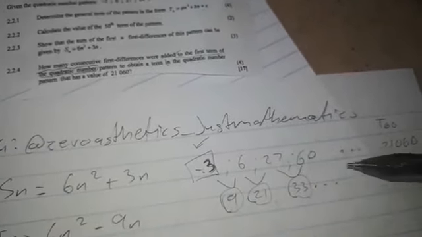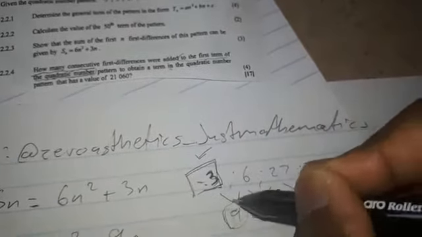What they mean is, we're starting at -3. If you add 9, you get 6. You add 21, you get this. You add 33, you get this, going on and on and on. So to the first term, you are adding these values one by one.